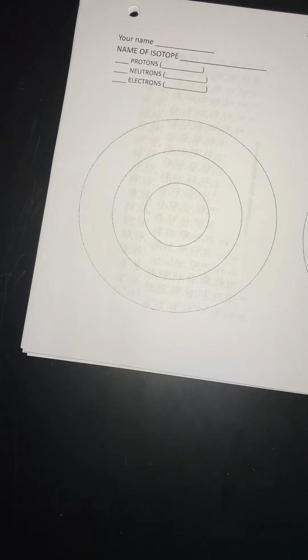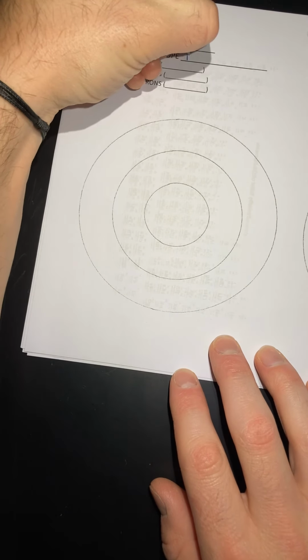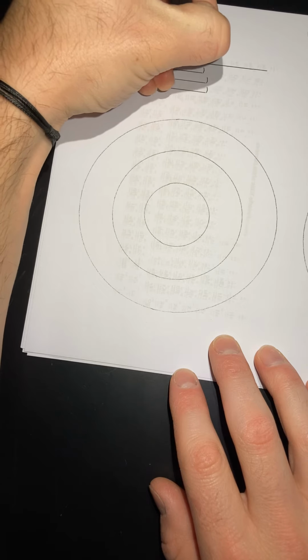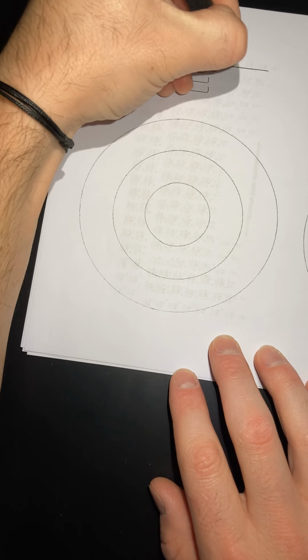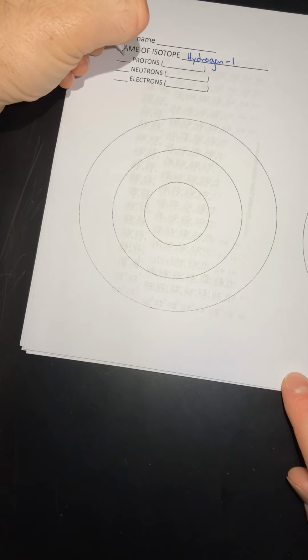All right, we're going to do one that's a little bit easier. Let's say that you have hydrogen 1. All right, in hydrogen 1, how many protons does it have? Just 1.